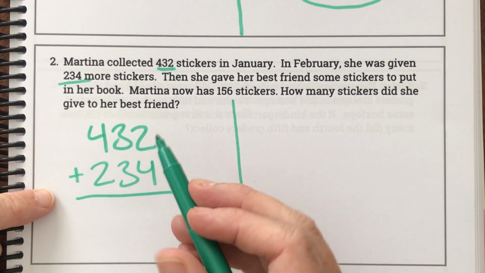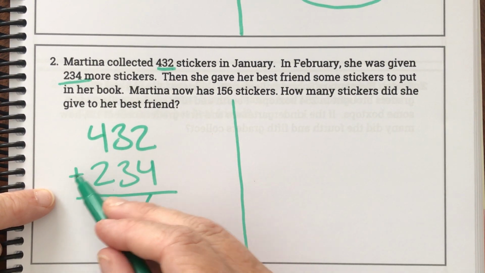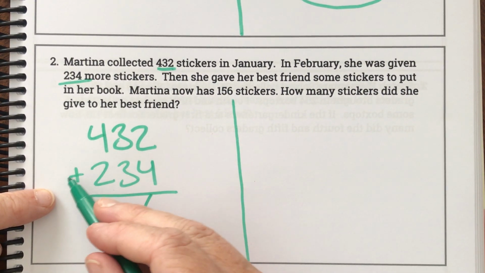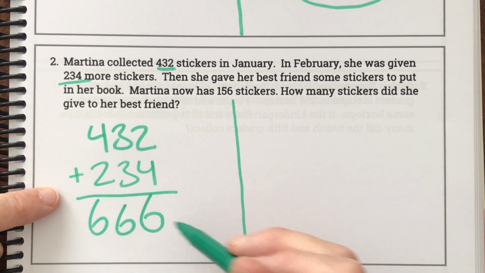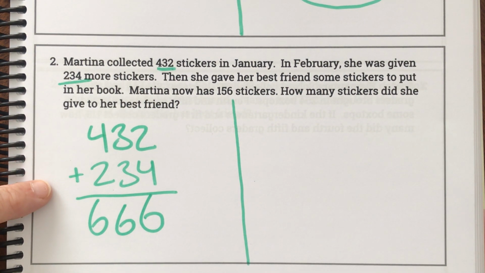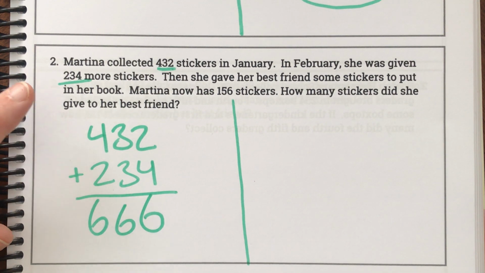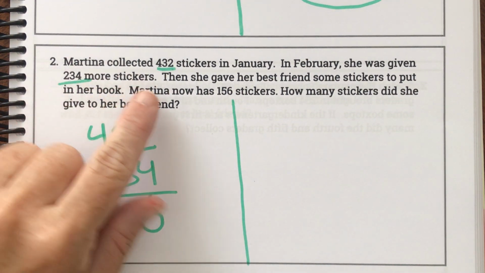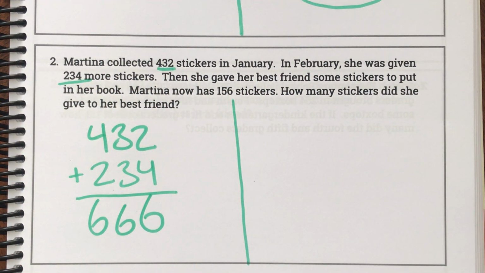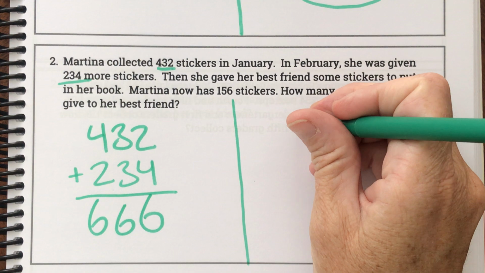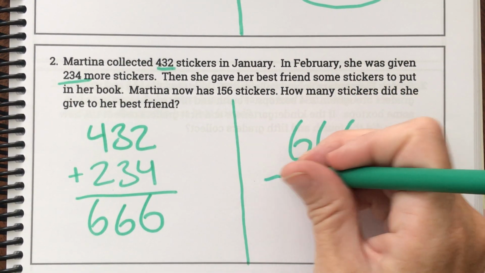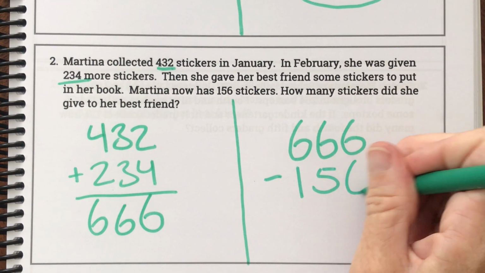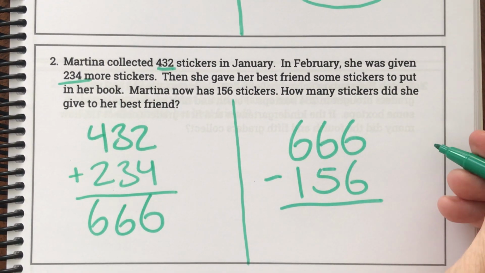So 2 plus 4 is 6. 3 plus 3 is 6, and 4 plus 2 is 6. So she has 666 stickers. Okay, so then it tells us that she gave some to her friend. We don't know how many she gave to her friend, but we know that she has 156 left. So that would be a subtraction problem. So this is how many she has. This is how many she has left, and then we'll find out how many she gave to her friend.